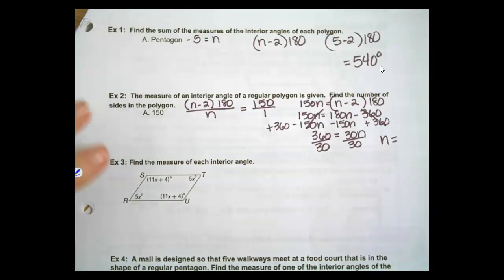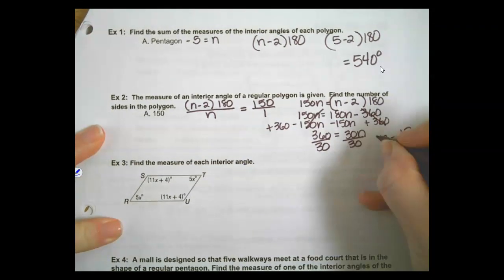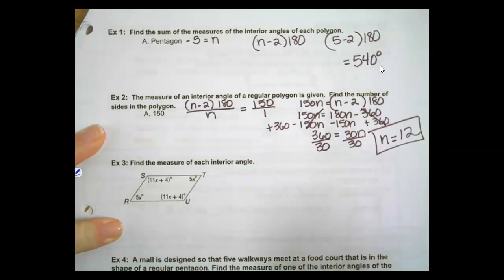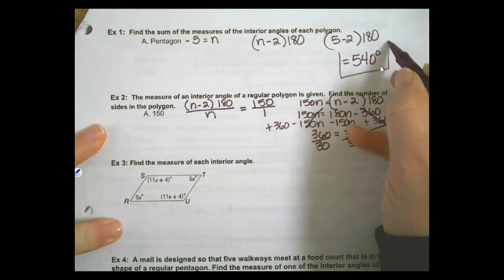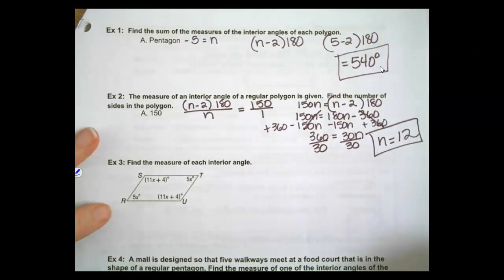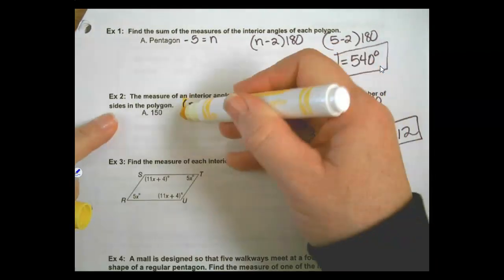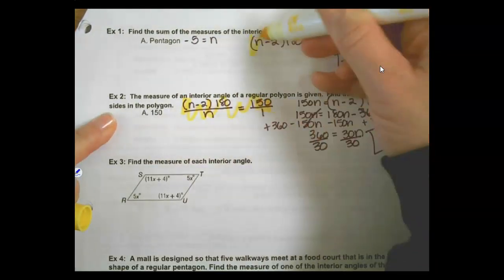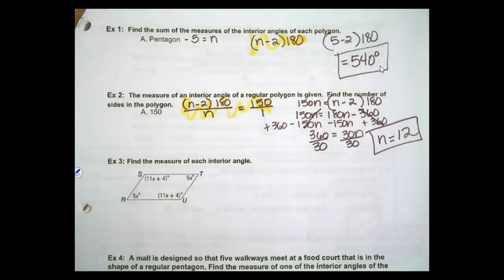Is 12. There we go. There's that answer. Box off this answer too. Okay. Questions on that? If you want to highlight kind of how we did that here, maybe how we did that here.